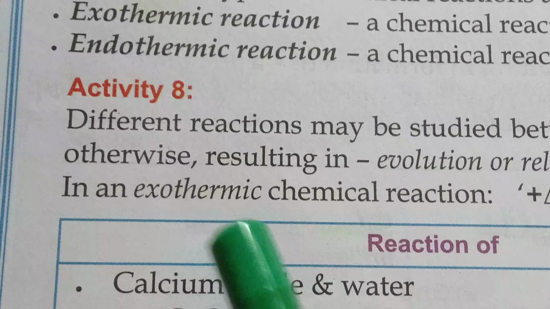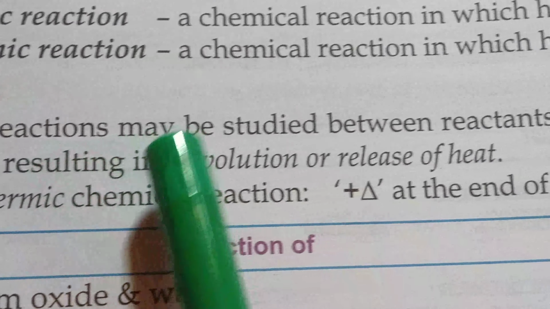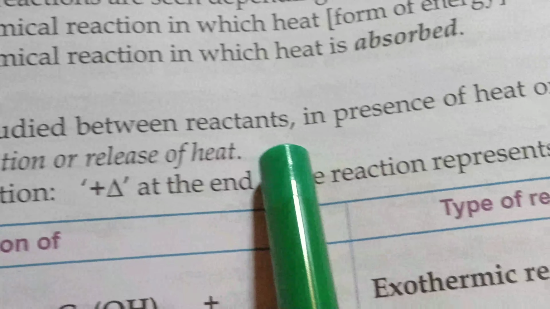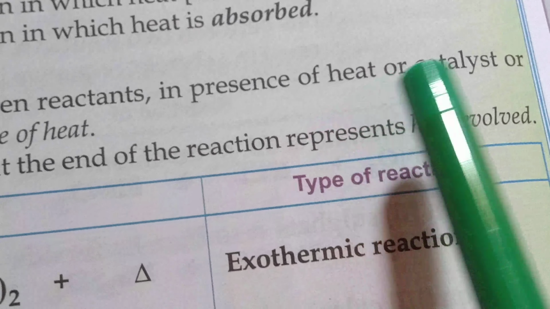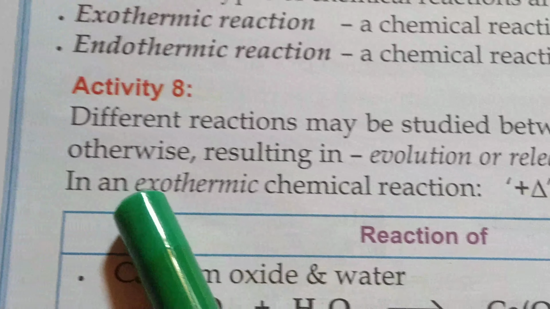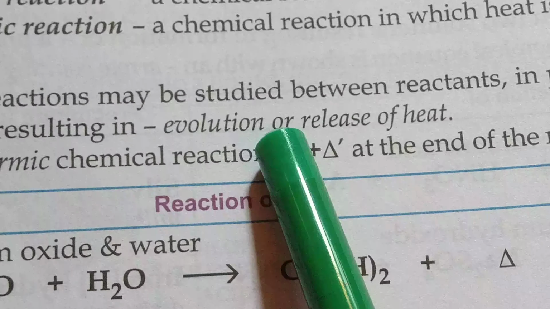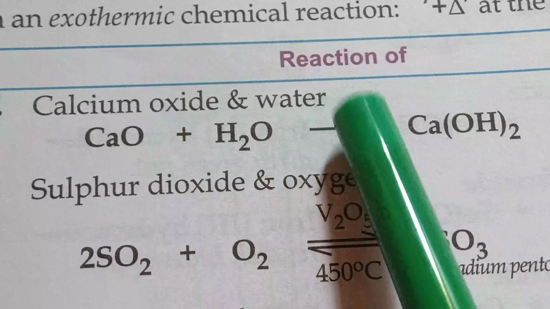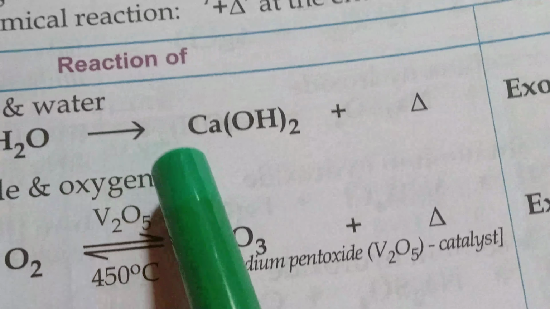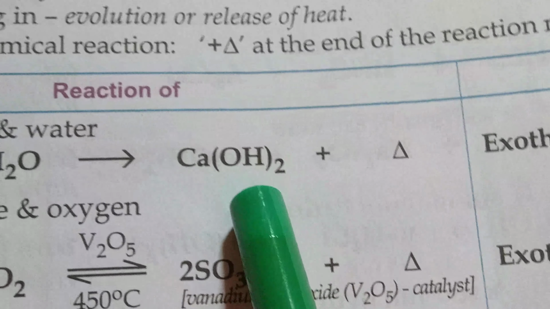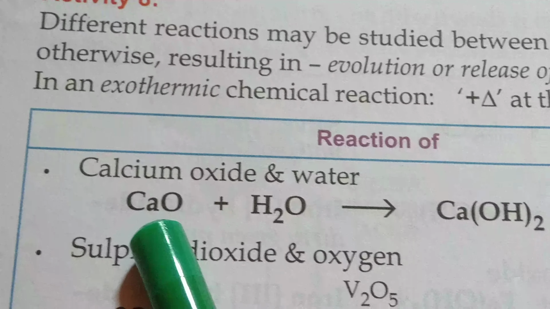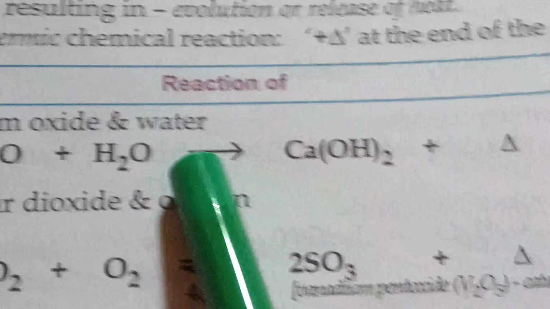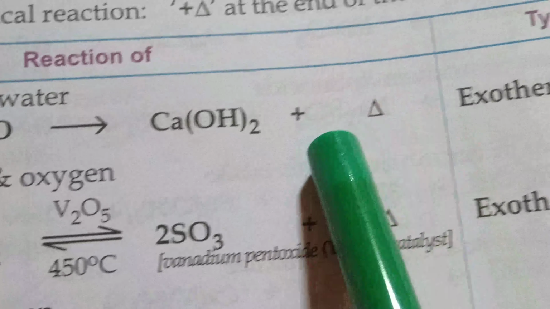So activity 8. Different reactions may be studied between reactants in the presence of heat or catalyst or otherwise, resulting in evolution or release of heat. Examples are there. Calcium oxide plus water, what is produced? Calcium hydroxide plus heat. So that is an exothermic reaction, because after this reaction heat is released.